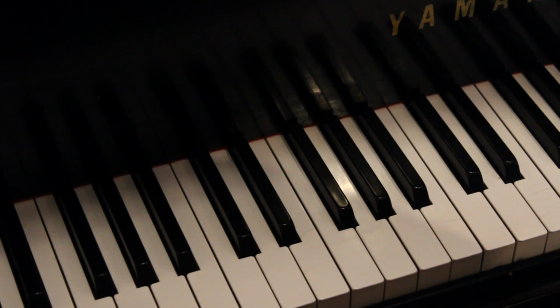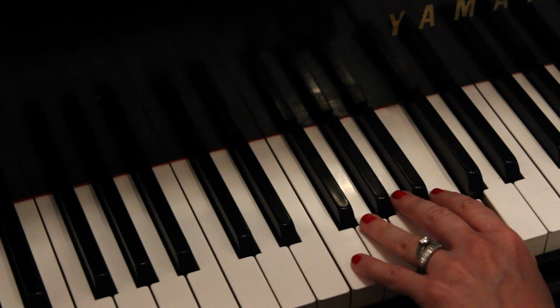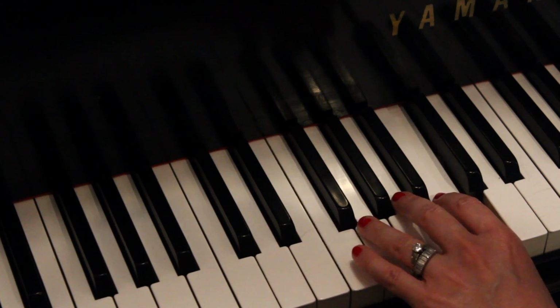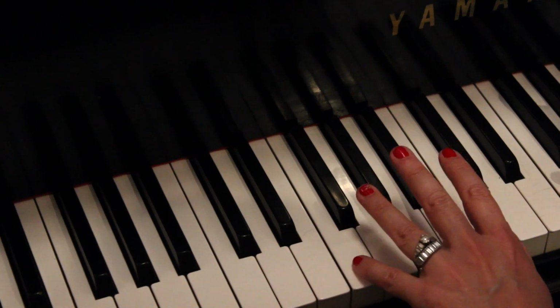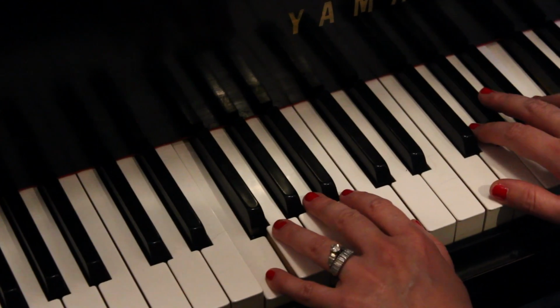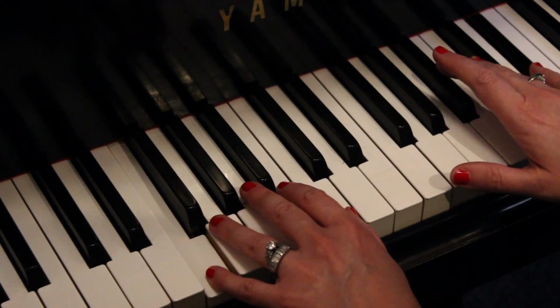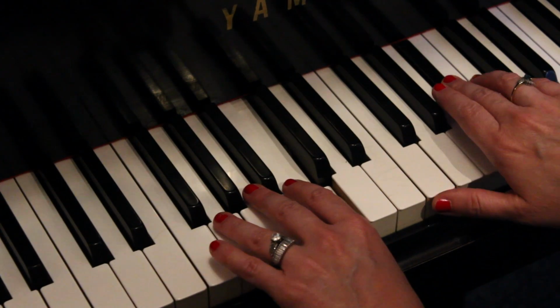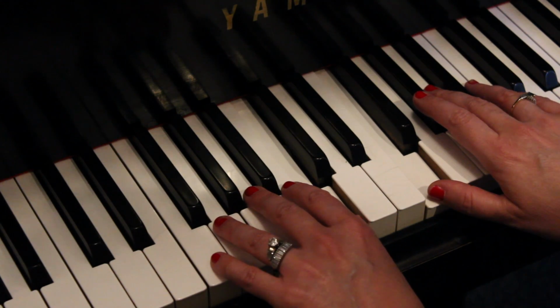Now the left hand is going from the F to the C over and over again. And it goes like this. 1, 2, 3, 4, repeating in groups of four.